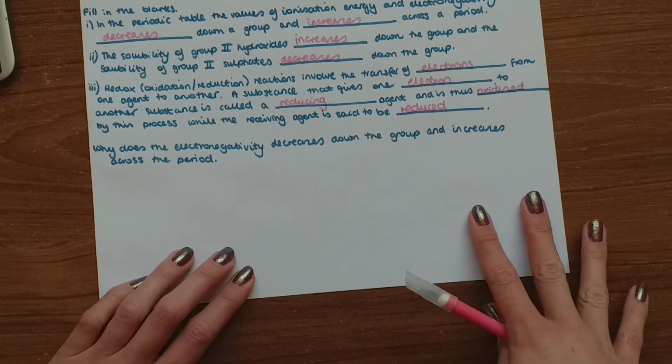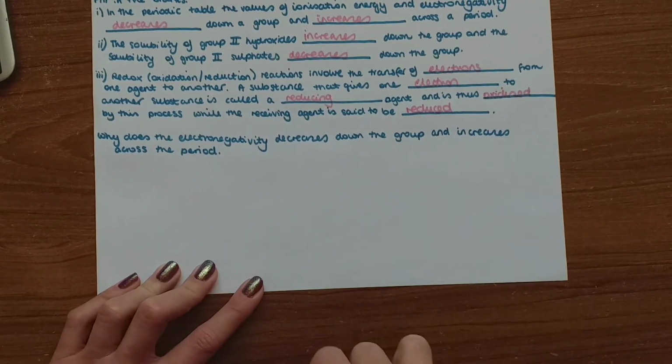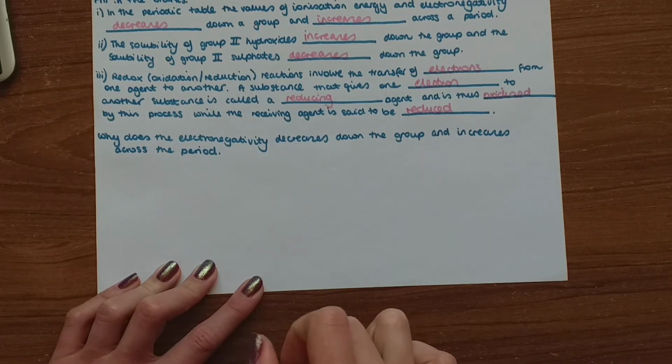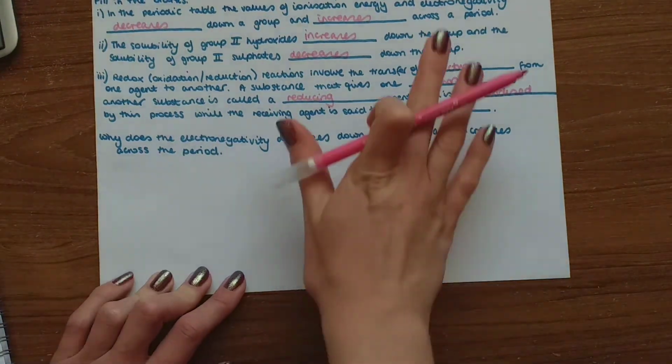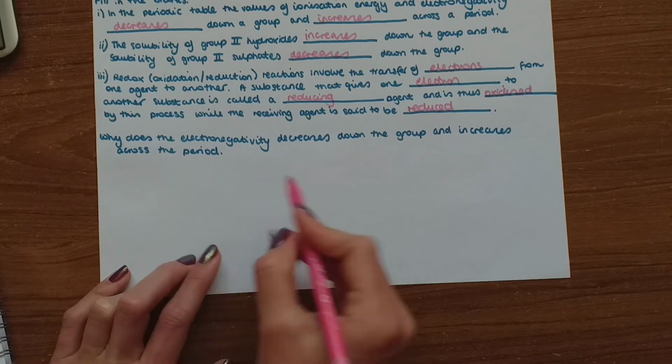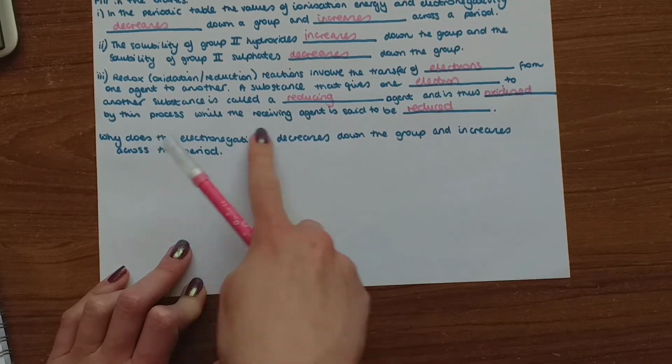And the last question: why does the electronegativity decrease down the group and increase across the period? That's what we talked about in the last question with fluorine. So first of all, why does it decrease down the group?